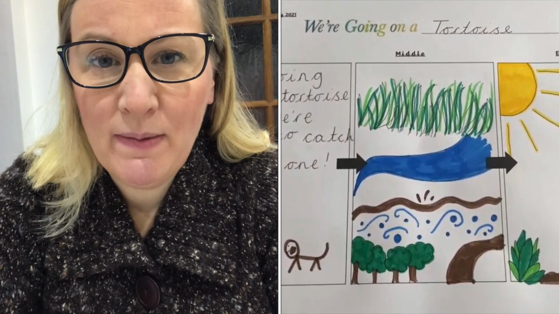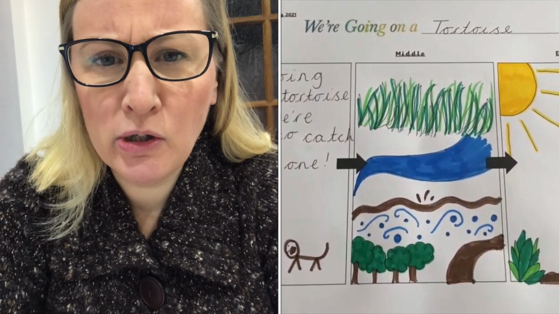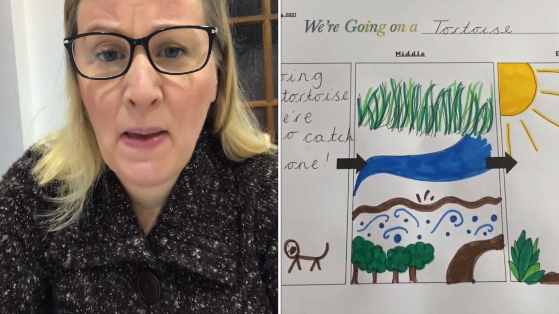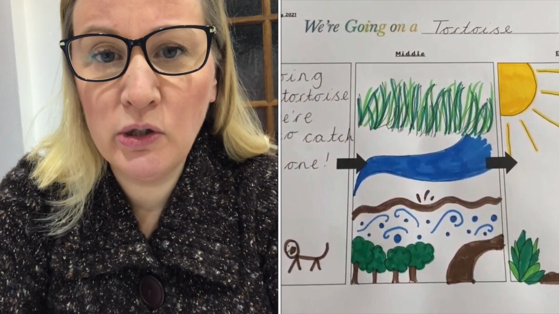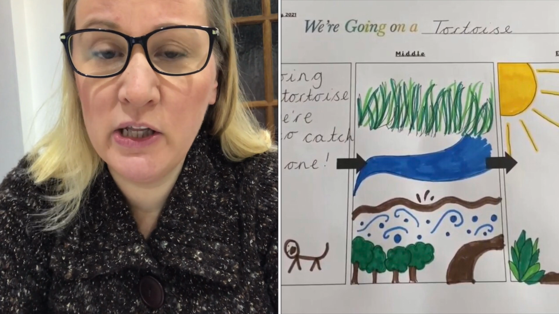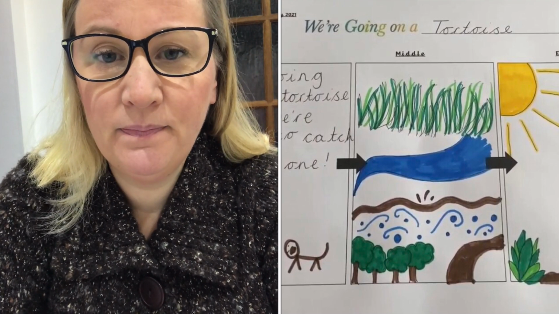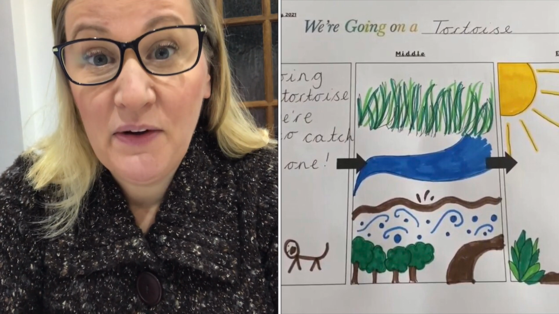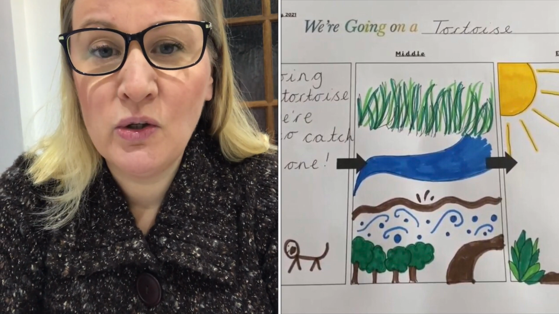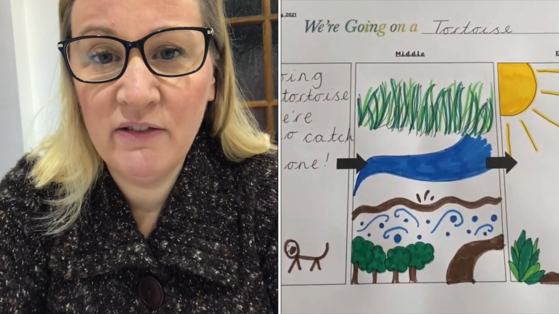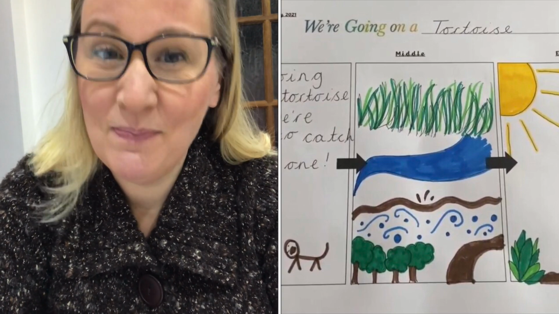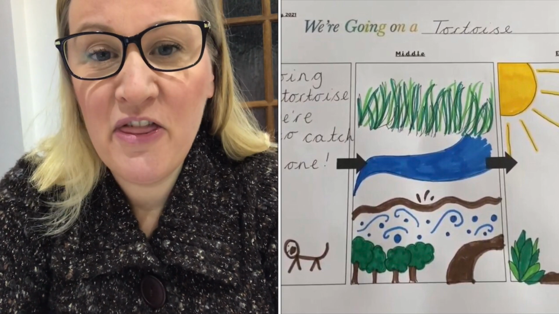On your story plan, I wonder which box or boxes you think are the middle part of the story? If you would like to, pause your video and point to the boxes that show the middle. If you're using the three-part story boxes, you need to be pointing to the middle box, because the first box is the beginning, the middle box is the middle, and the third box is the end of the story. That's what we're going to be writing tomorrow.